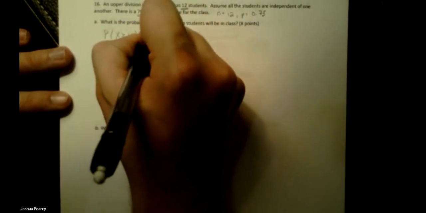What possible values can X take on? It can be 10, 11, or 12. Since this is a discrete random variable, we take the probability of each of these and add them up. Everyone okay with that?